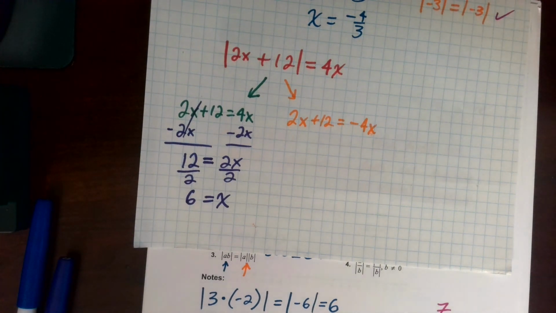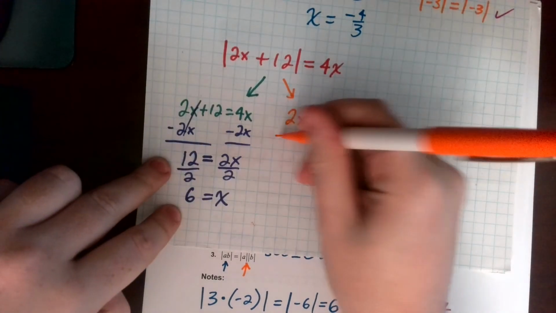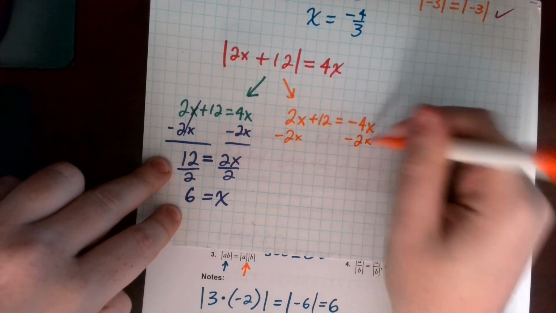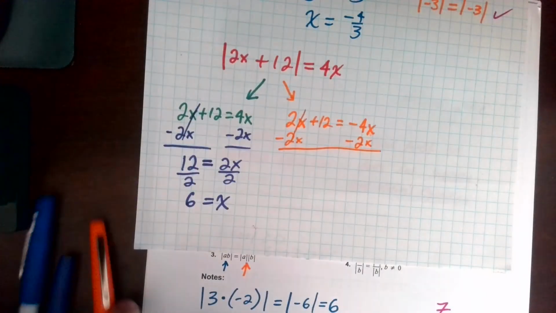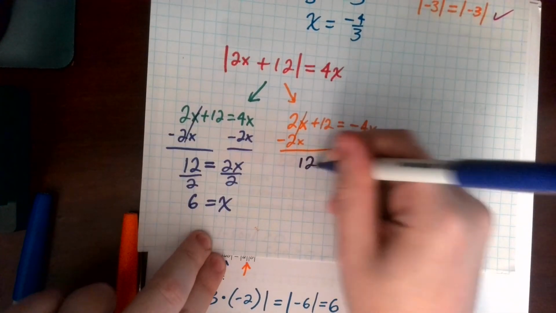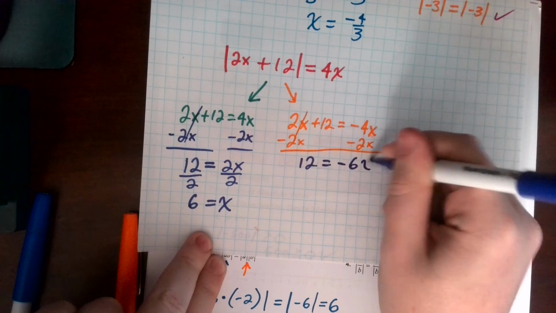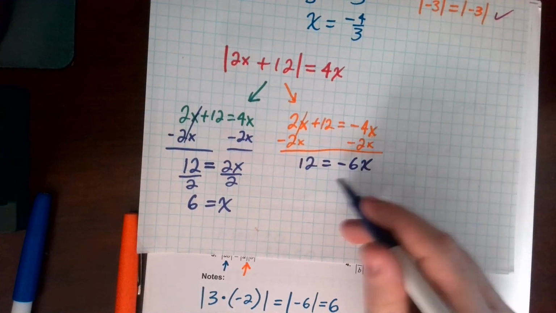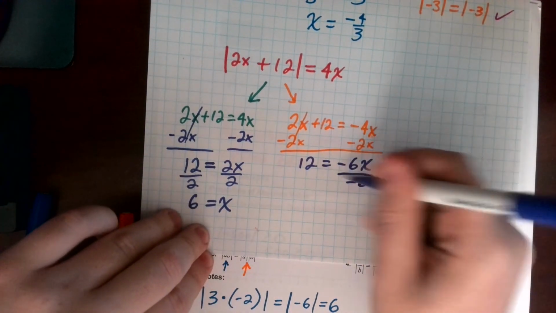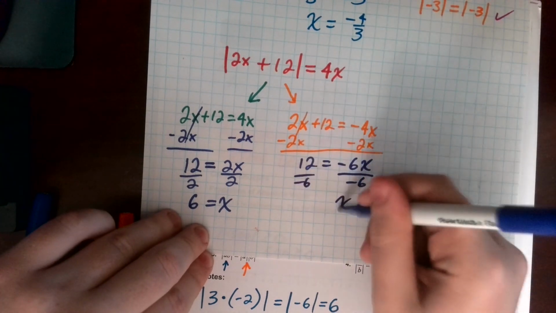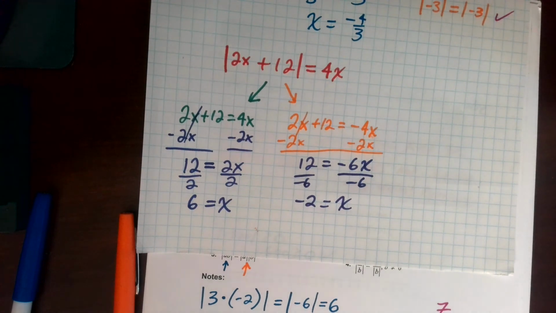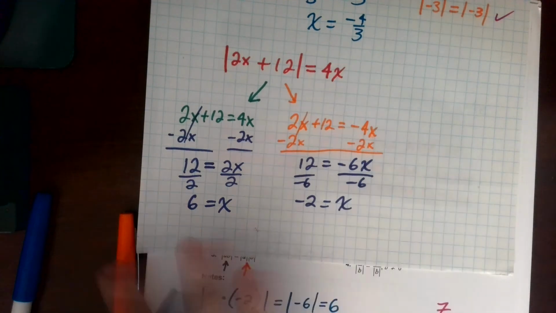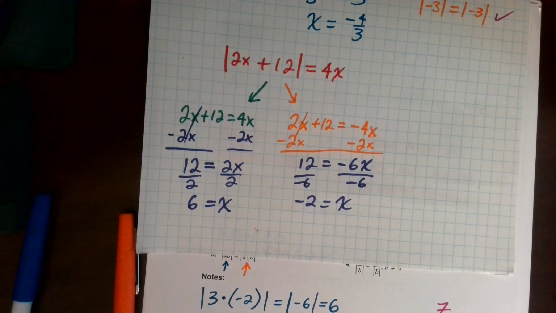What about the other side? Well, we subtract 2x from both sides, because we want to get them all on this side. That gives us 12 equals negative 6x. Then, to get rid of the negative 6 in front of the x, we divide it out, and we get x equals negative 2. Mr. Strager, you said we'd end up with a weird solution. I did. But Mr. Strager, these are totally normal solutions. They are not.